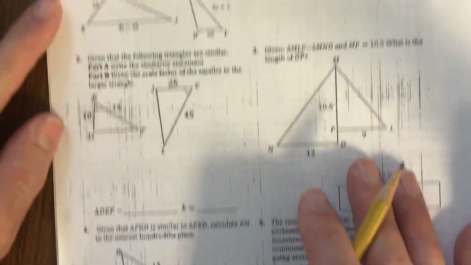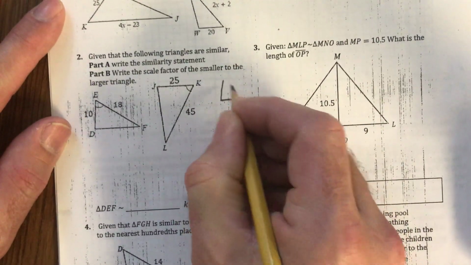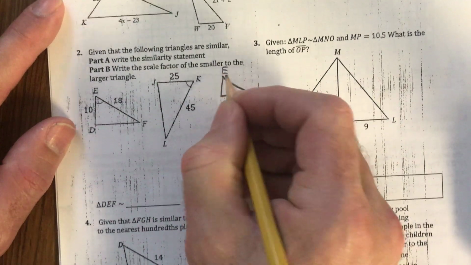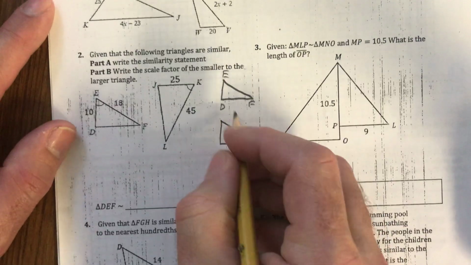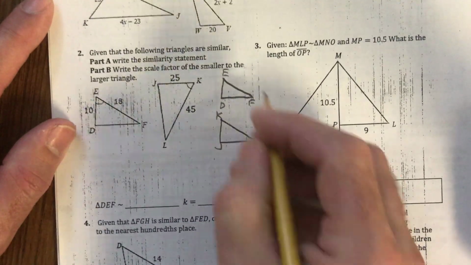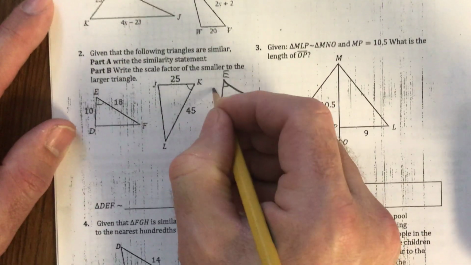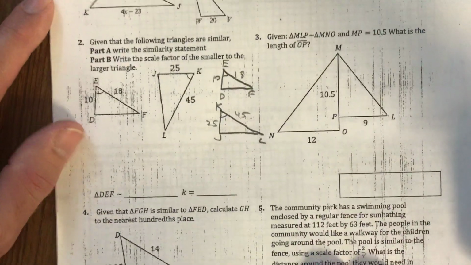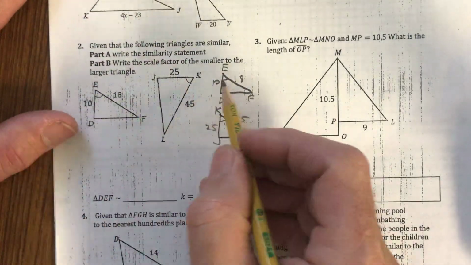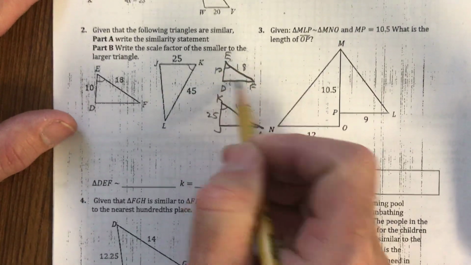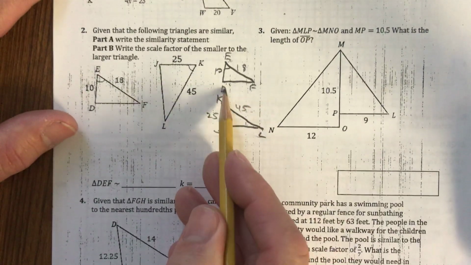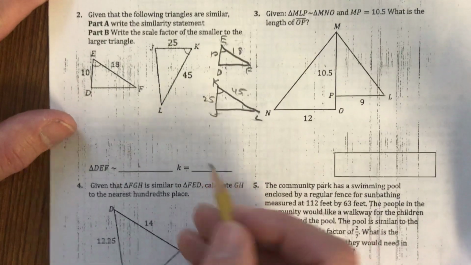Number 2. Okay, so what you need to do is redraw these figures just like this. Okay, so you've got EDF and KJL, just like that. So you got 10 and 18, and then you got 25 and 45. Okay, so first thing you need to do is write a similarity statement. So you're just going to write the letters in order. So DEF is similar to, just match the letters up. So DEF. And then the scale factor.